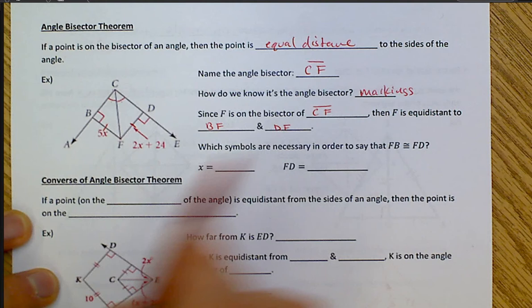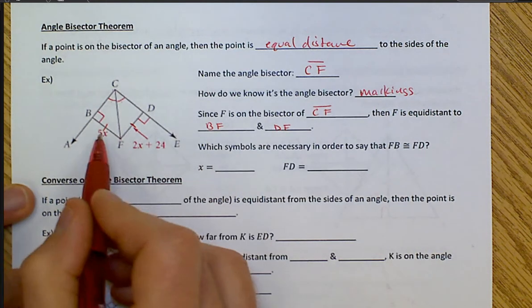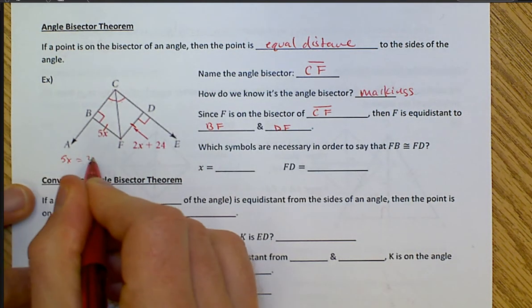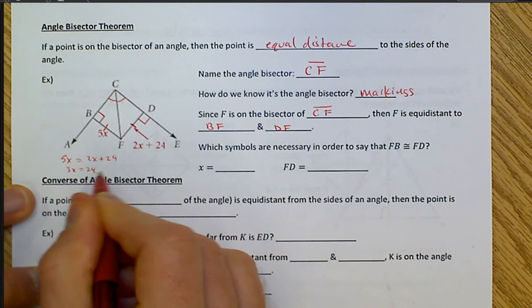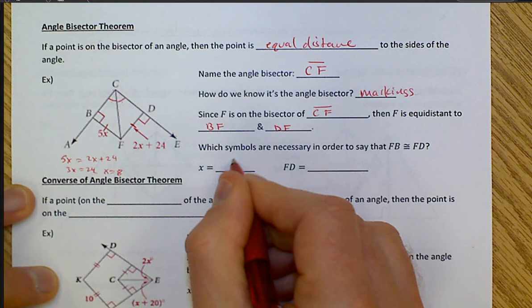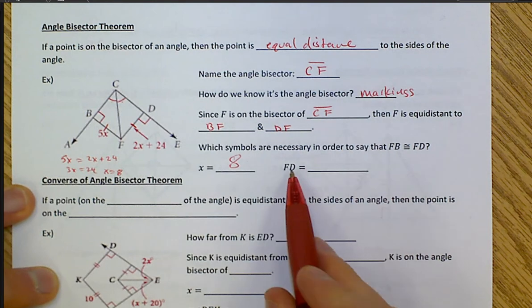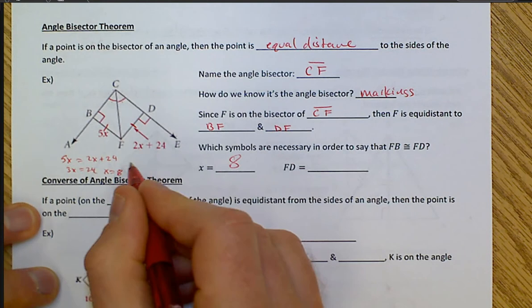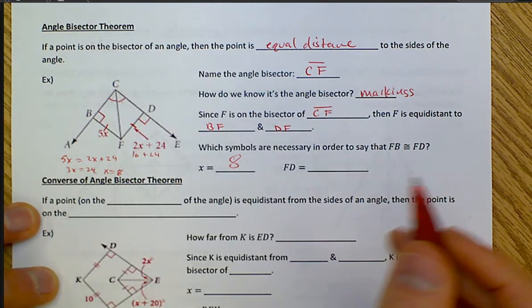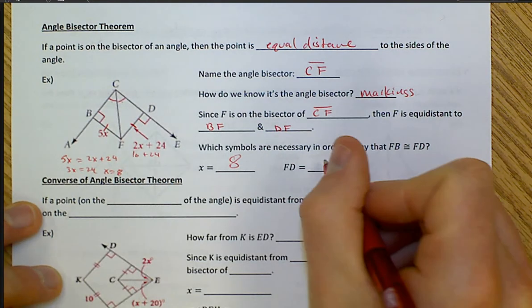And then it says find x. Well, I know that 5x has to be equal to 2x plus 24. So I get 3x equals 24, so x would equal 8. And then it says find the actual measure of FD. So I'd plug 8 back in here. So 2 times 8 is 16. 16 plus 24 should be 40. Okay.